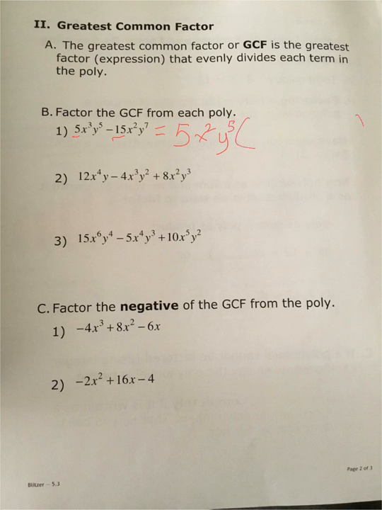All right. Then we put our parentheses because we're going to have something left over. So let's figure out what's left over. 5 times what is going to give us that 5 back? Good. Number 1. Notice I had 3 x's, but I took out 2. So how many x's do I have left? 1. I had 5 y's. I took out 5 y's. How many do I have left here? Okay, good.